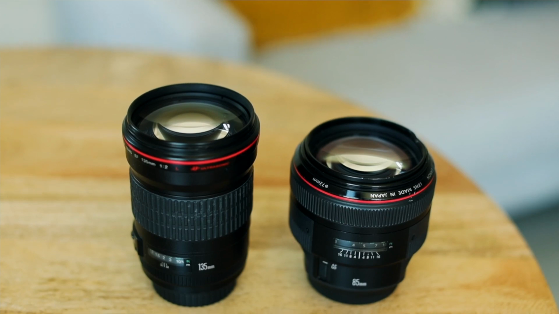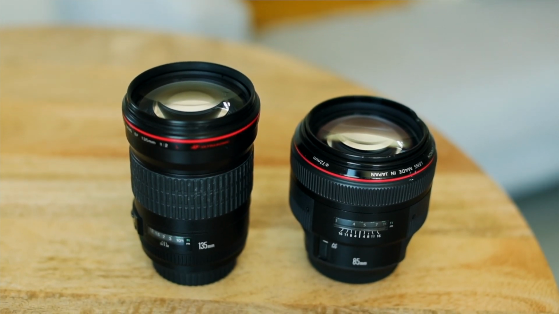In this video, I'll be comparing an 85mm lens against a 135mm lens and answering the question, which one should you buy that's going to work best in your photography business?